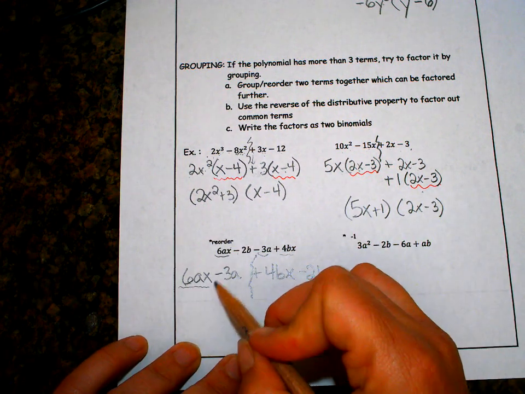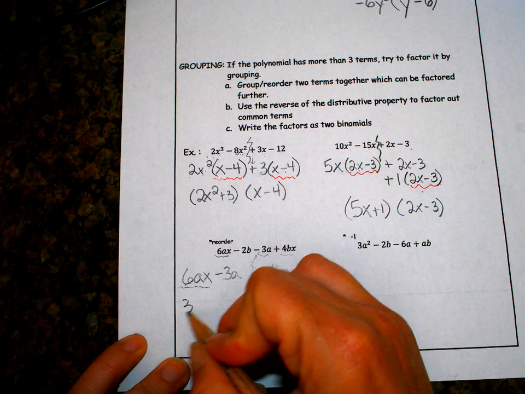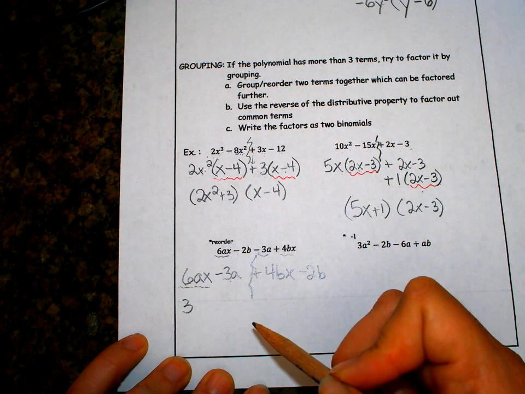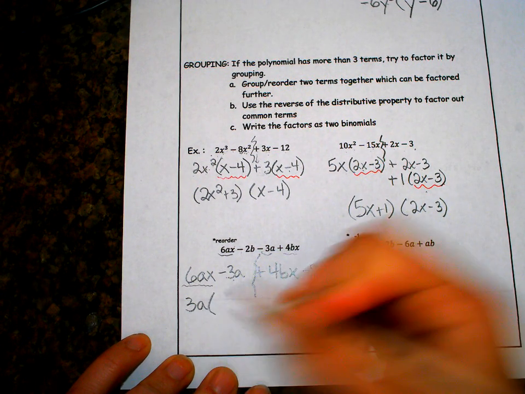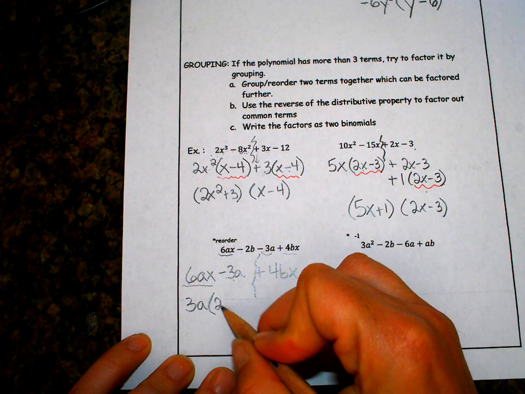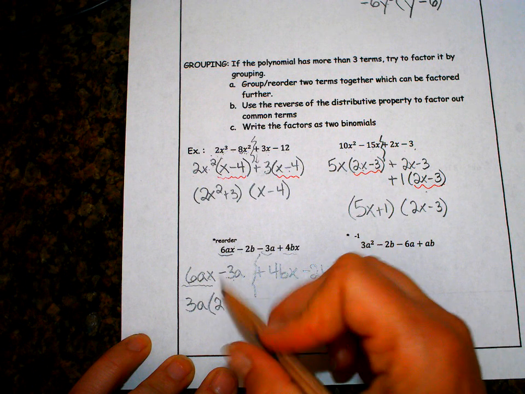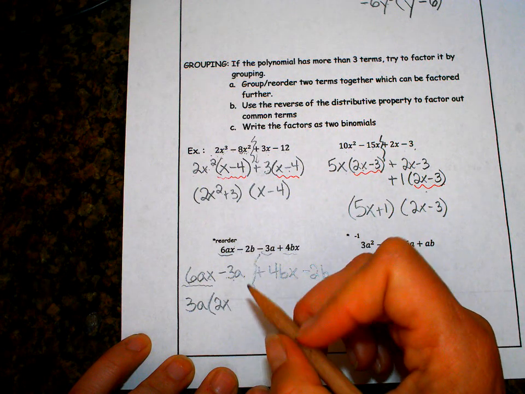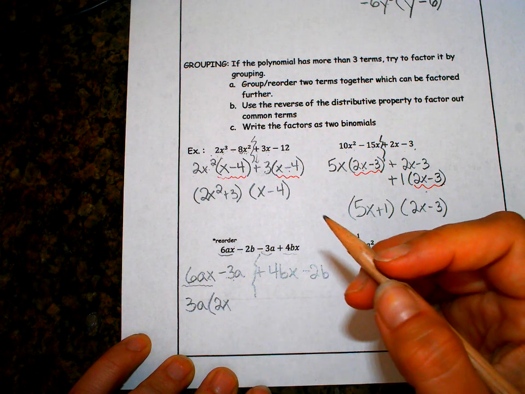So with a 6 and a 3, I know that I can take out a 3, and they both have an A. So then I can do 3 divided out of 6 is 2. A divided out of ax is just x. 3 out of 3a is going to be a minus 1.